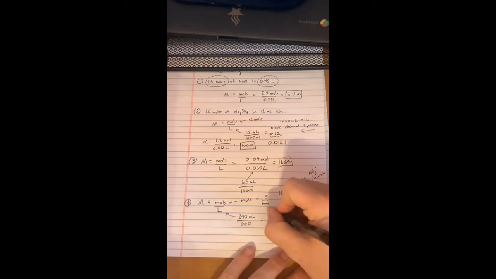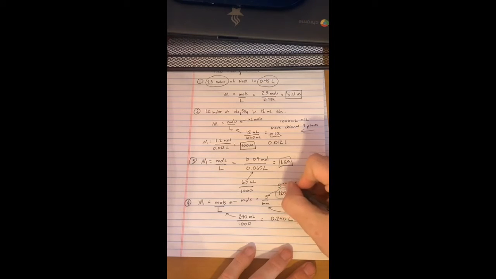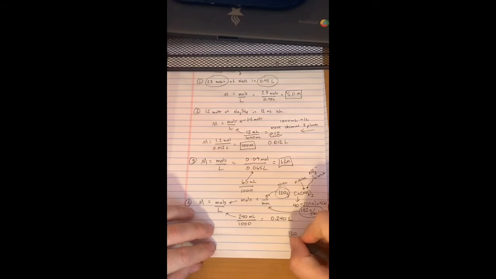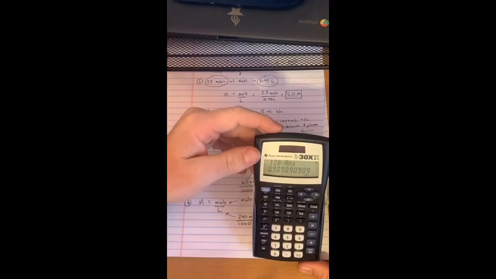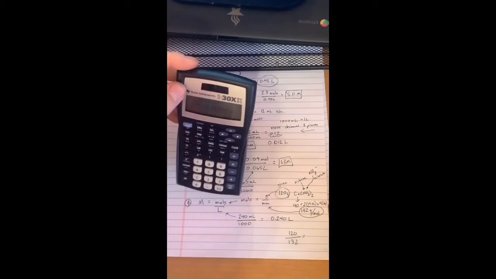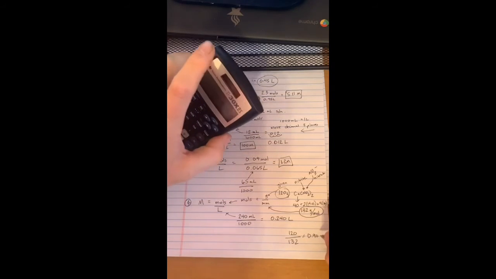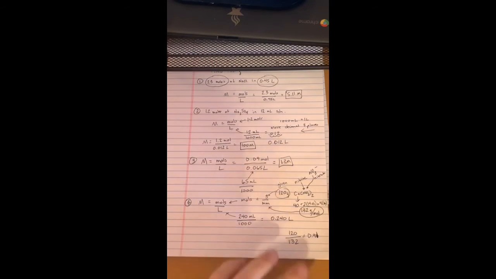That number we're going to use here, and this number that was given in the problem, we're going to use that here. So we're going to take 120 divided by 132. That will give me 0.909, which is good. We're looking at 2 sig figs, so 0.91 mole.